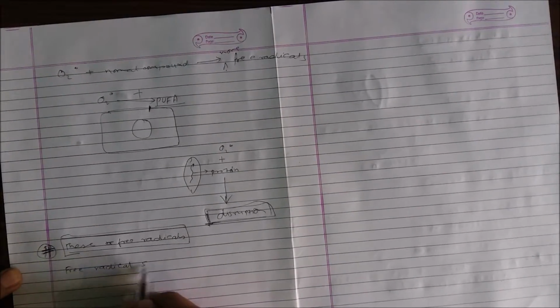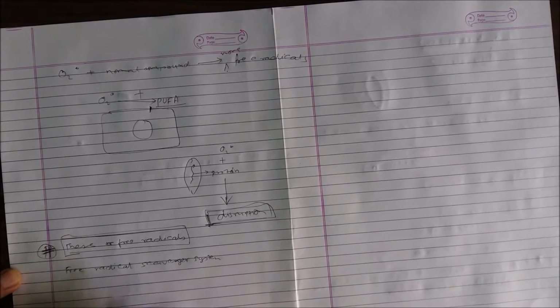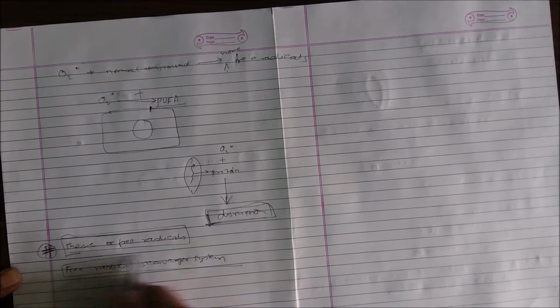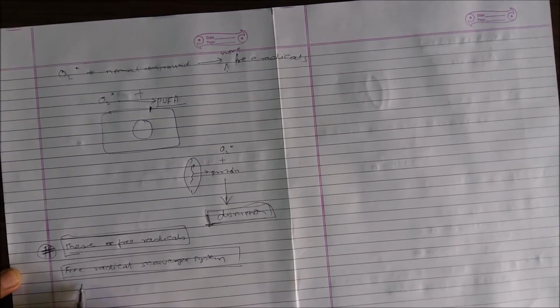The human body is really amazing. There is a system called the free radical scavenger system. This system is a combination of enzymes like superoxide dismutase, glutathione peroxidase, glutathione reductase, catalase, and so on.